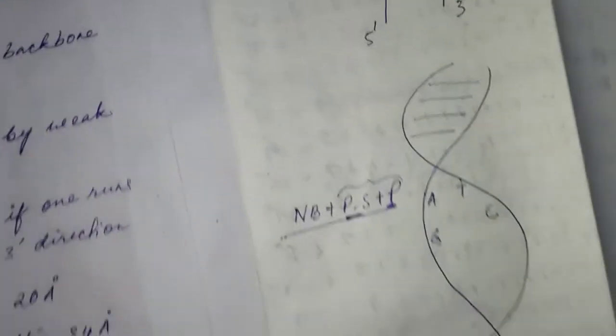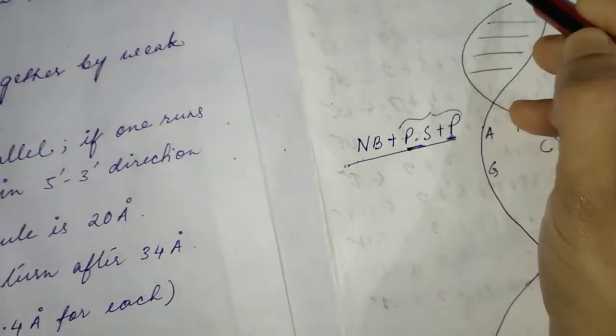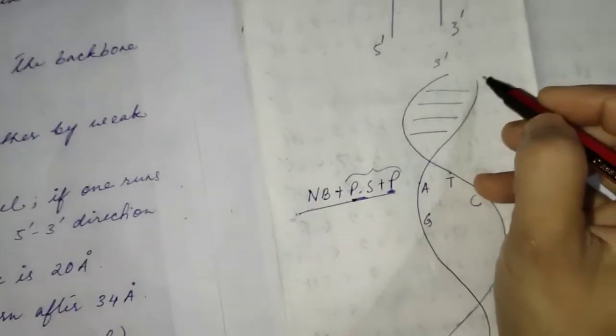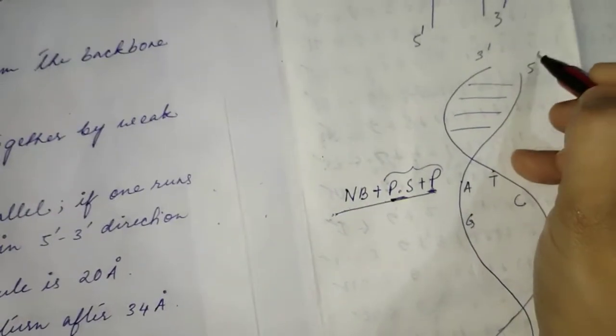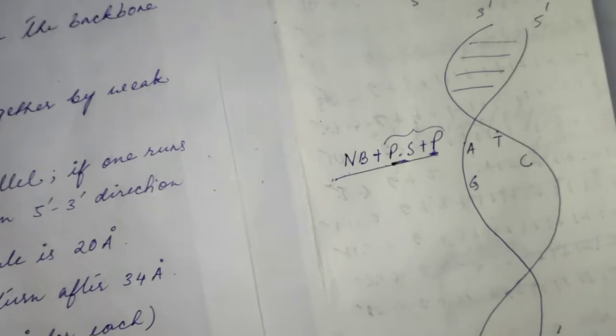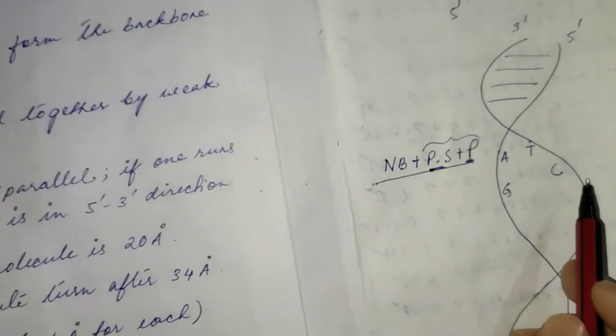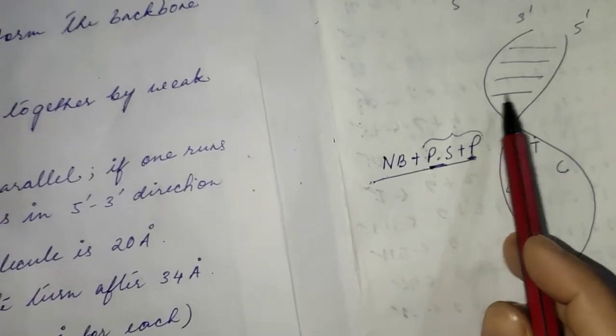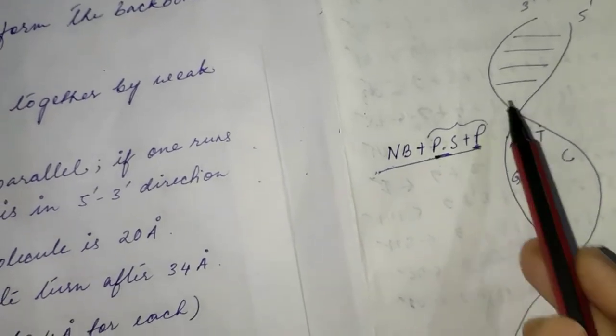Okay, so here also as they form the coil structure, 3' to 5' and 5' to 3'. So both the strands are anti-parallel. These two strands are connected by weak hydrogen bonds.